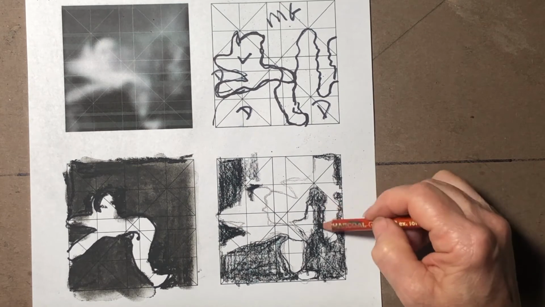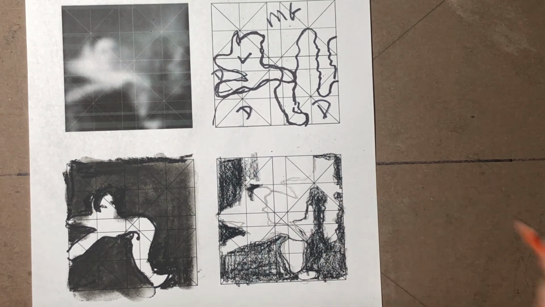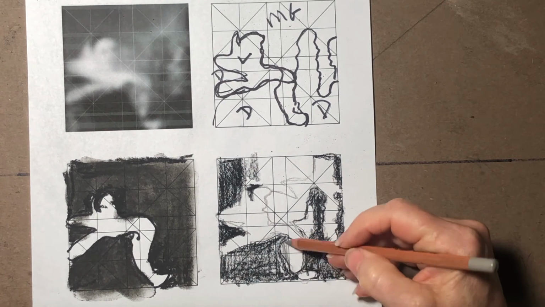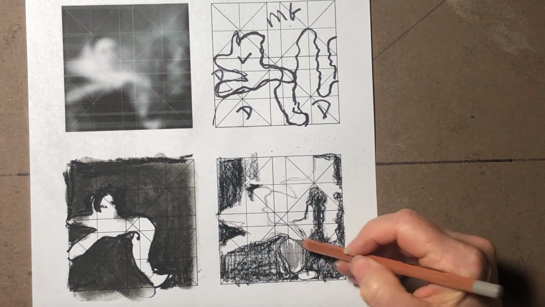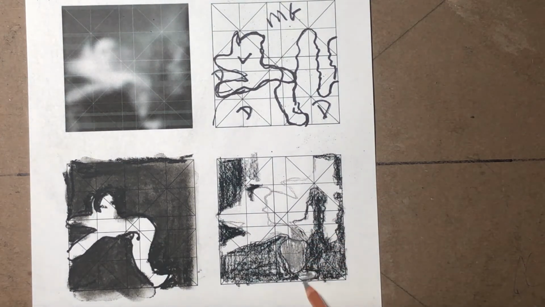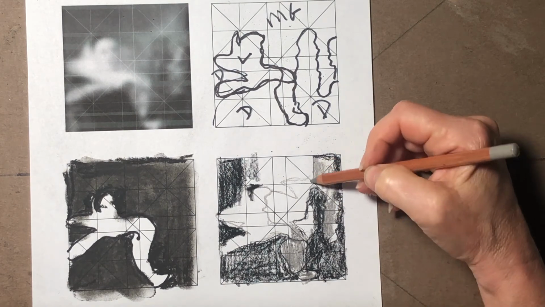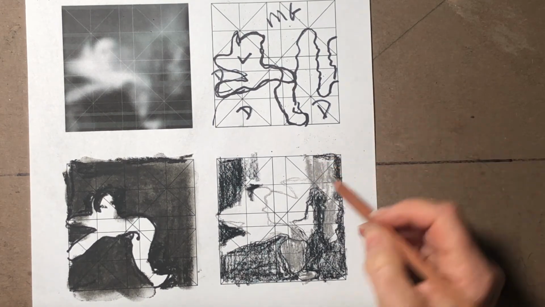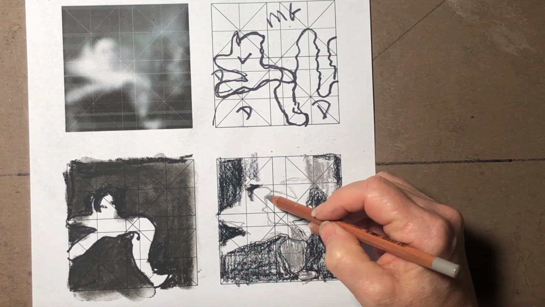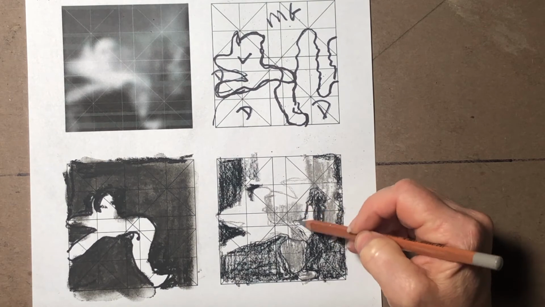So then the next thing, I feel like I've kind of laid my darks out. That's okay with me. Then I'm going to take my gray pencil and say, what's gray? I feel like this is gray. I feel like that is gray. I feel like all of this right here is gray. More gray. More gray.